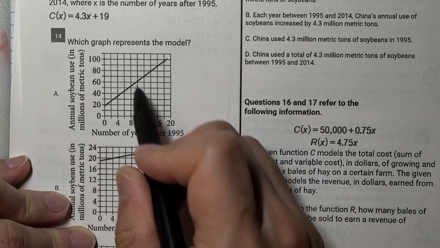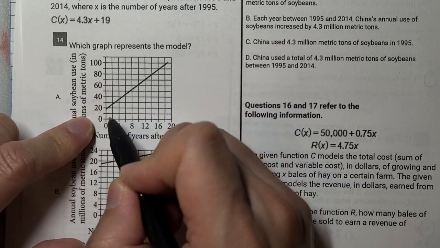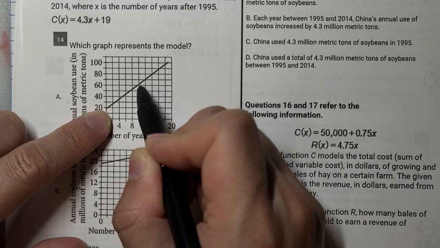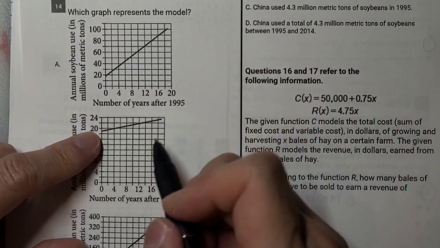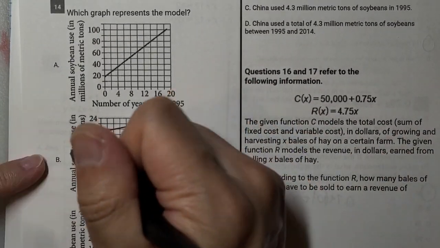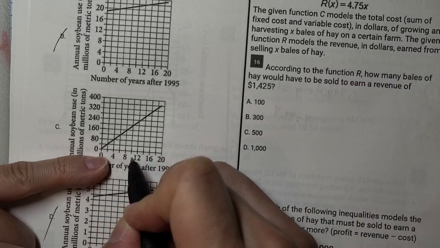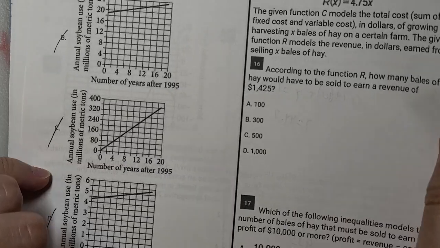Or 10 years even, the change should be 43, right? So there should be an increase of 43 from 0 to 10. Is there an increase of 43? That looks about right. Okay, so we'll keep that. This one for sure does not look right. Cross that out. This one, we said there should be around 43. This one for sure does not look right. It's way more than that. Answer is A.